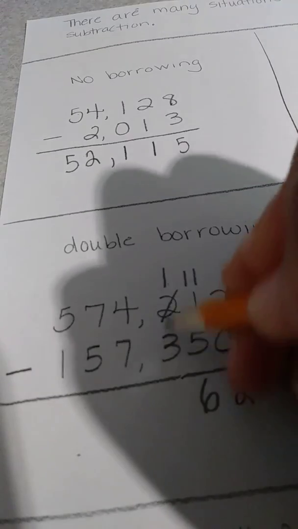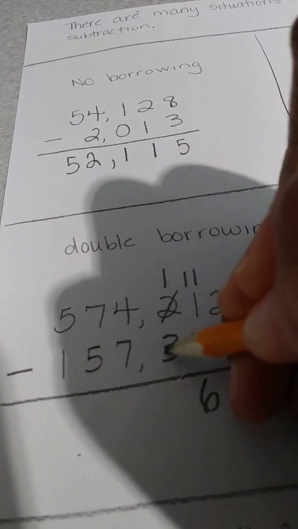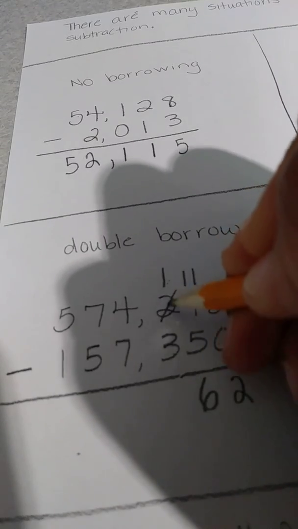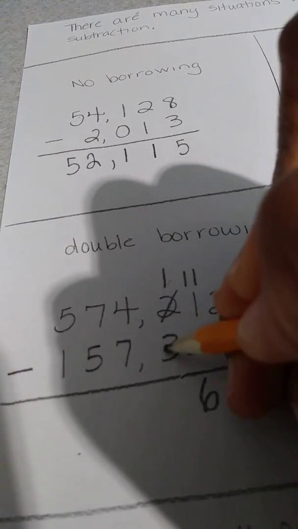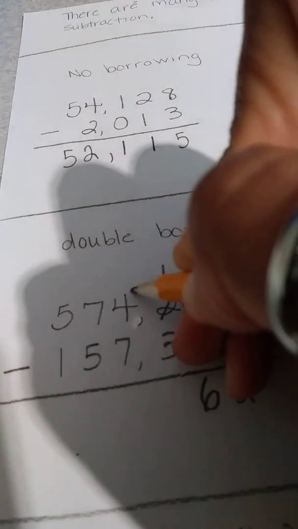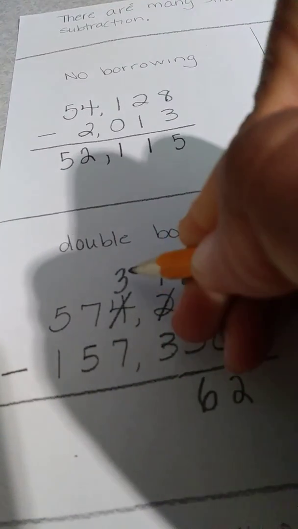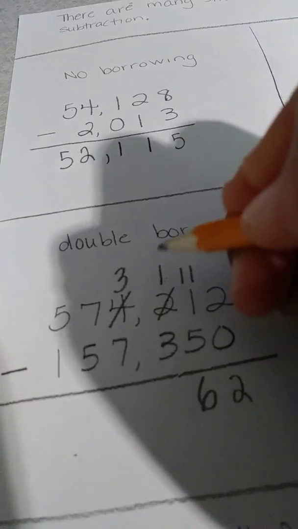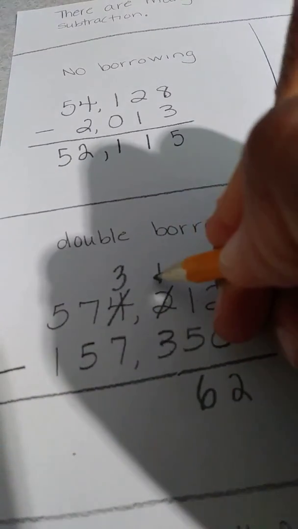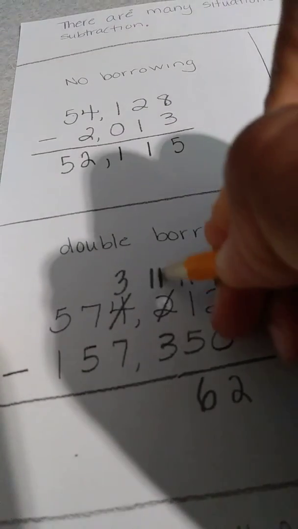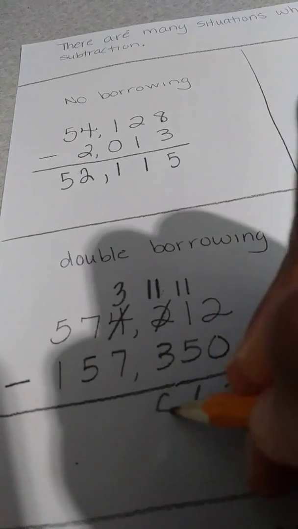1 minus 3, oh, we can't do that either because 1 is lower than 3. So this is what it means, more on the floor. Go next door. So look, more on the floor, more is higher. 3 is higher than 1. Borrow from the 4, make it a 3. You always make this number go down by 1. You're borrowing groups of 10. What's 10 that you borrowed plus the 1 that's already there? 11. So you can just put that 1 right in front. 11 minus 3 is 8.